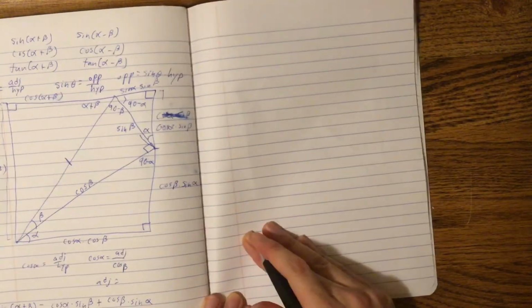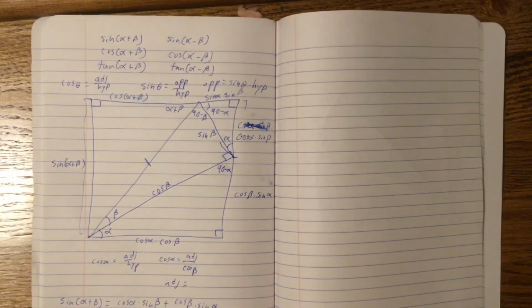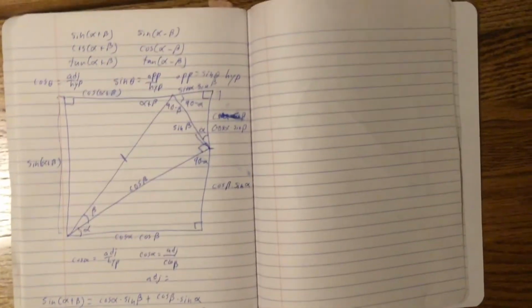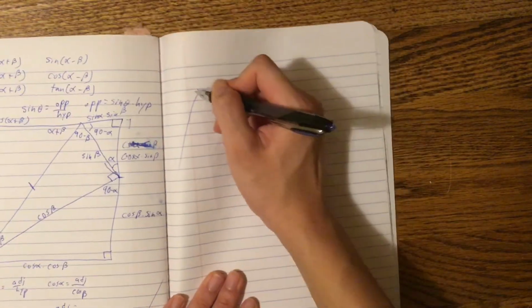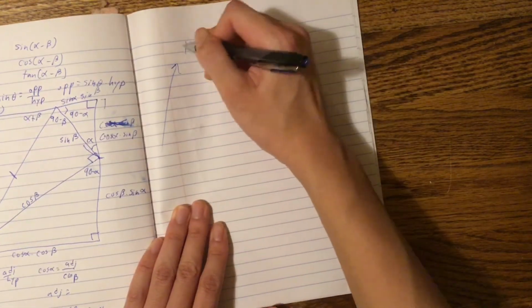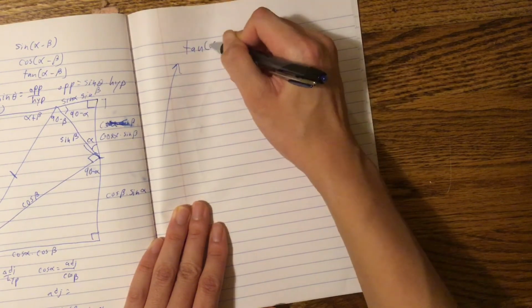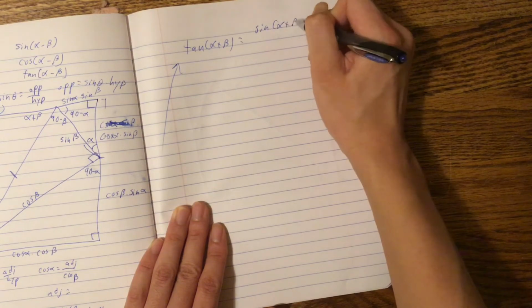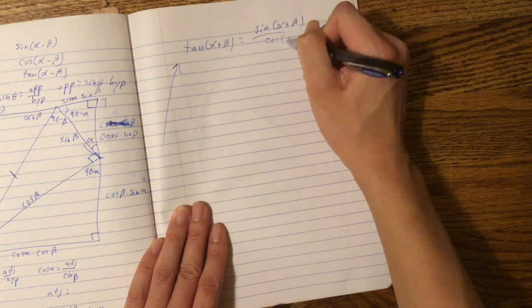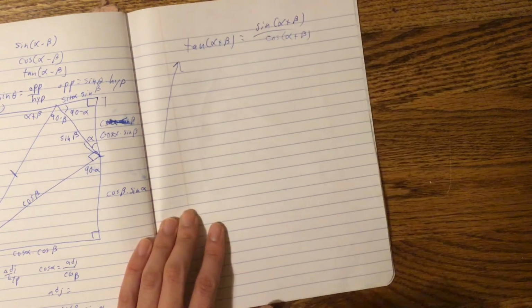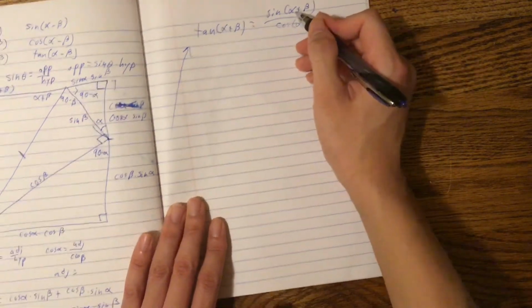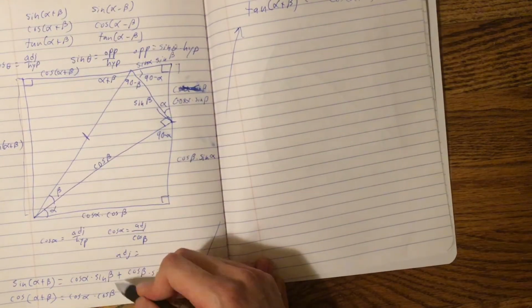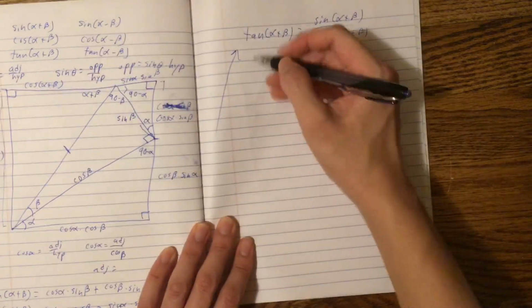And then with this knowledge, we can also derive the tan formula. Tan of alpha plus beta just equals sine of alpha plus beta over cos of alpha plus beta. And then we can use what we found here. We split it apart and write it as this.